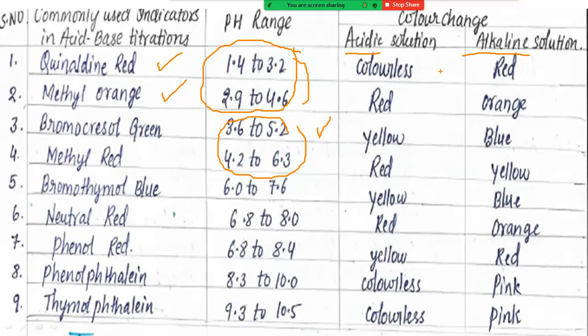Why do these indicators give two colors at two different mediums? It will be explained in the theories of acid base indicators. In the coming slide, we'll explain about it. Okay, and the remaining two indicators, bromothymol blue and neutral red, give the color change around neutral pH or just above the neutral pH values.